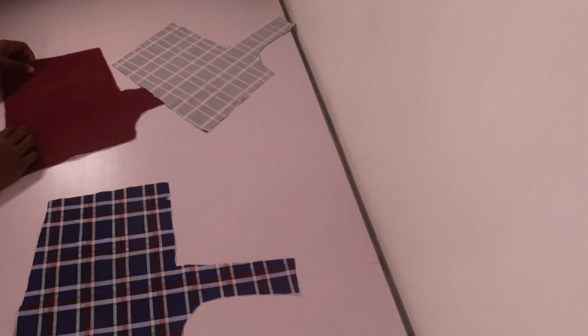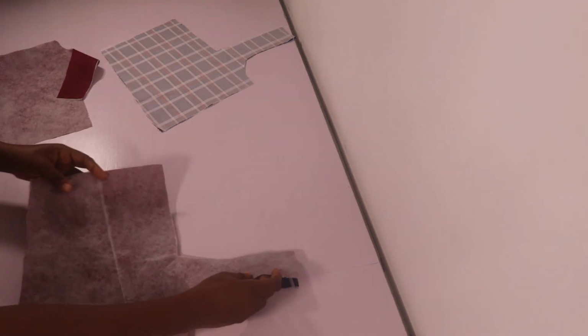Now for the back piece, this is what I have for the back. I also ironed my interfacing to the lining and then to the main piece. I'm going to place them right side to right side also, and placing my hemming gum at the neck area also like I did for the front piece.